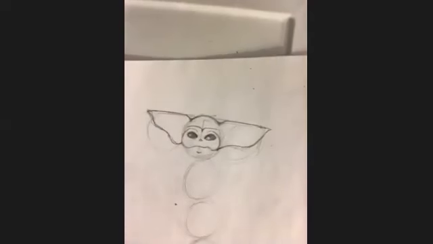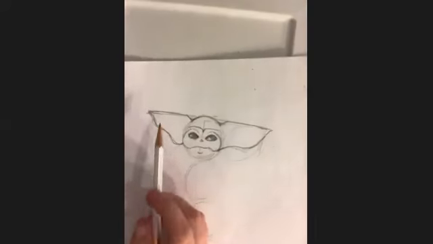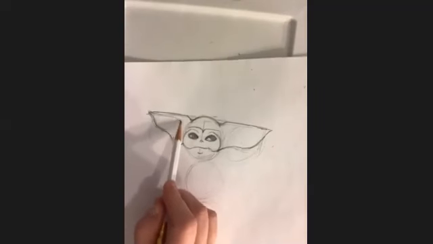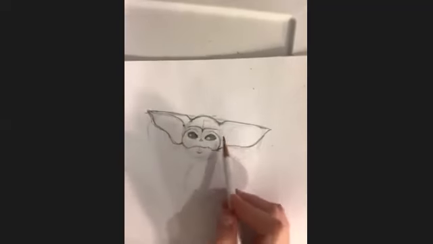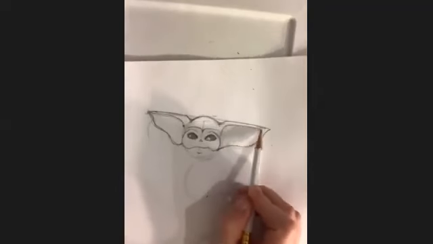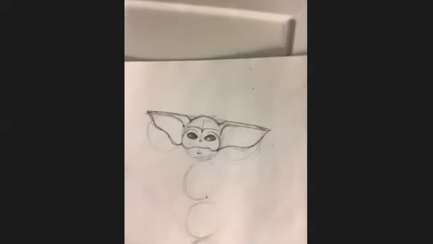I don't know. Okay, so I'm going to start at this point now and just come across and down a little bit. So get a little bit of an ear flap here, where it's connecting with that outer ring of the circle.